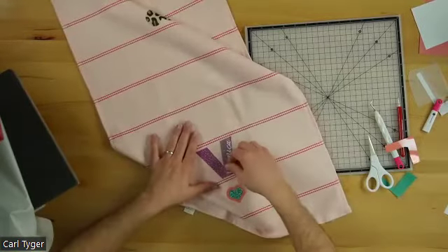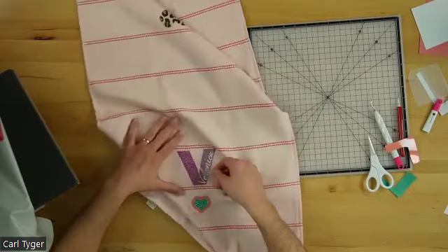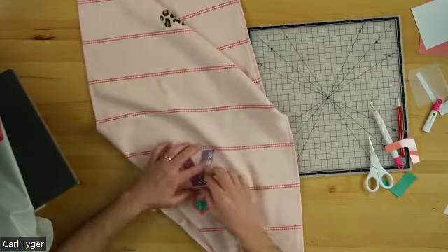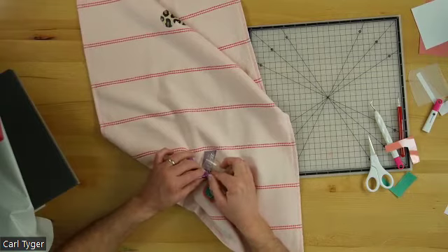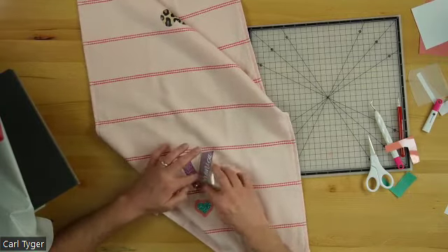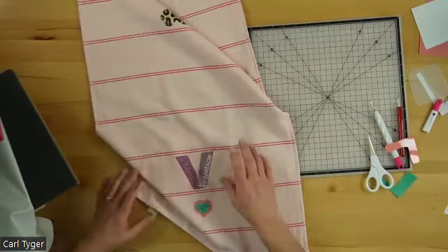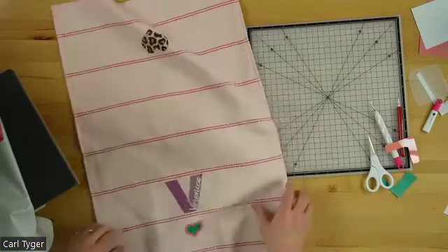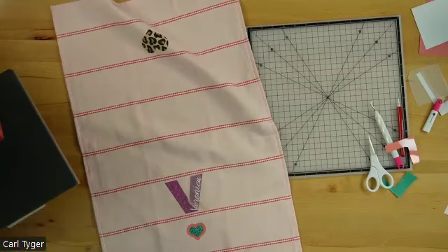So we've got that full press on there. Oh, interesting. This is a great example. We had that pull up just a little bit there. And that's okay. This is something we need to talk about: what happens if my vinyl is not sticking. So this is likely a little bit of a pressure issue.